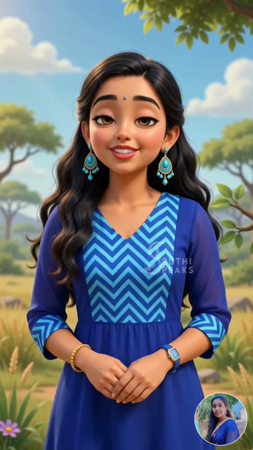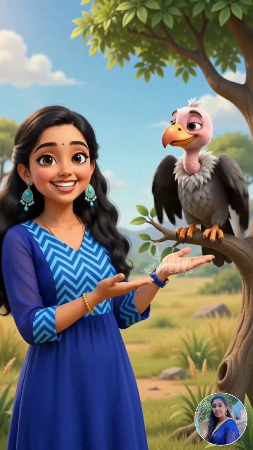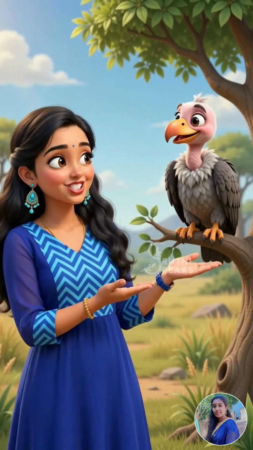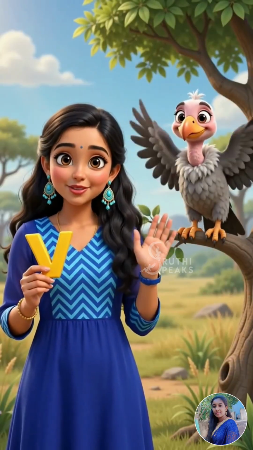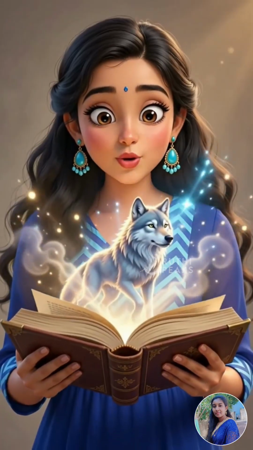Today we are learning about the letter V. Look at that, it's a friendly vulture sitting on a branch. V is for vulture. Can you say vulture with me? W is for wolf. Can you hear it howl?